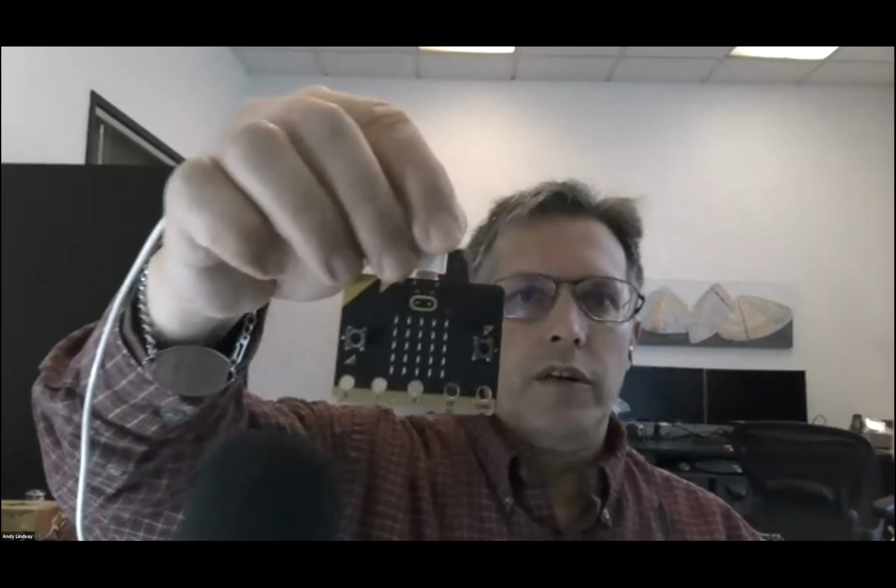So implicitly, it's kind of like it's inside a repeat forever loop. So it just keeps on being ready so that when you shake the microbit, it will give you a new number.